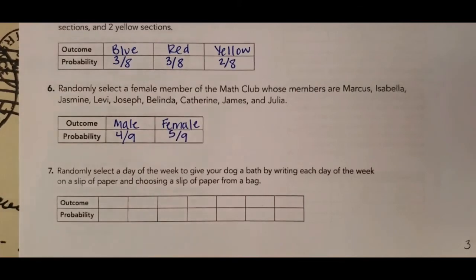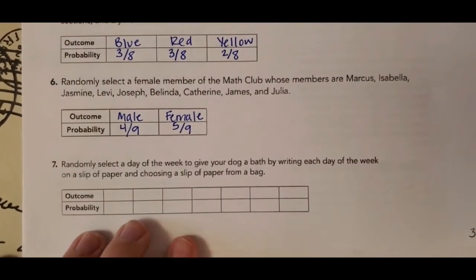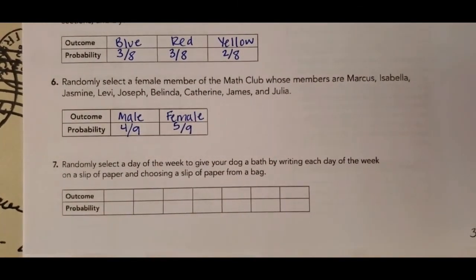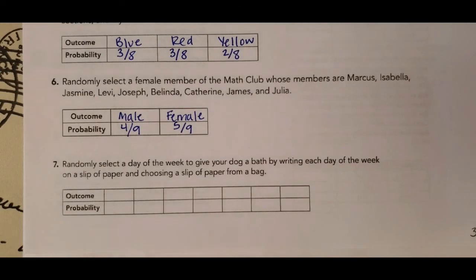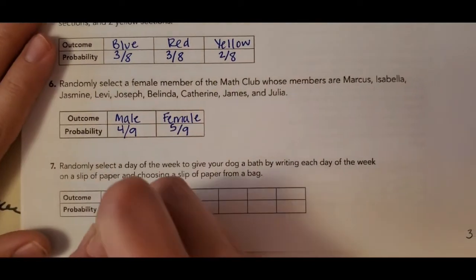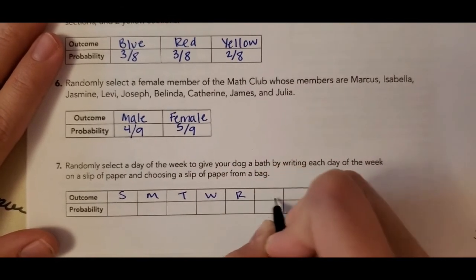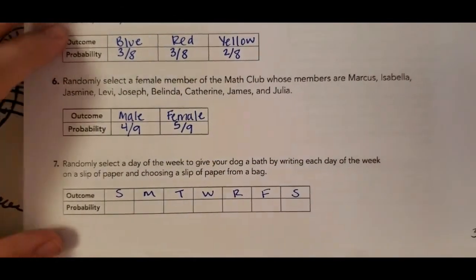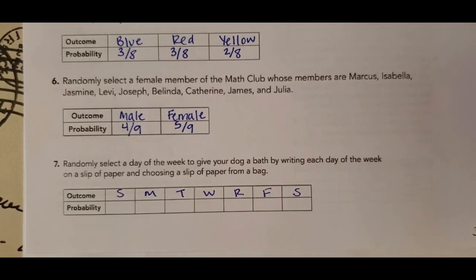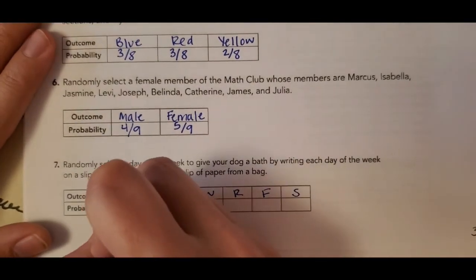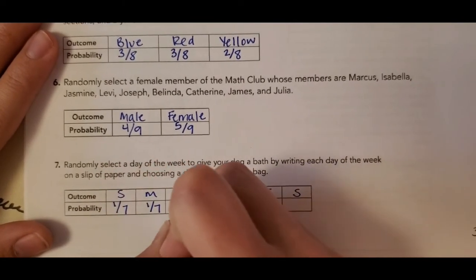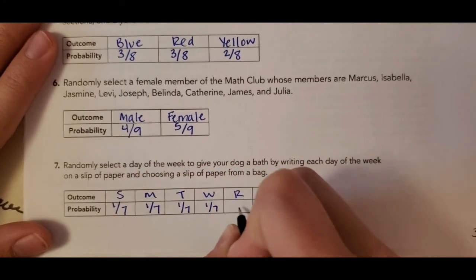And lastly, number 7 says randomly select a day of the week to give your dog a bath by writing each day of the week on a slip of paper and choosing a slip of paper from a bag. Well, let's write out the days of the week. So there's Sunday, Monday, Tuesday, Wednesday, Thursday, Friday, and Saturday. There are 7 days in a week. So there's a probability of 1 out of 7 for each day of the week.